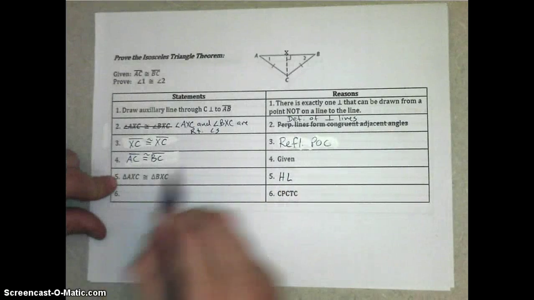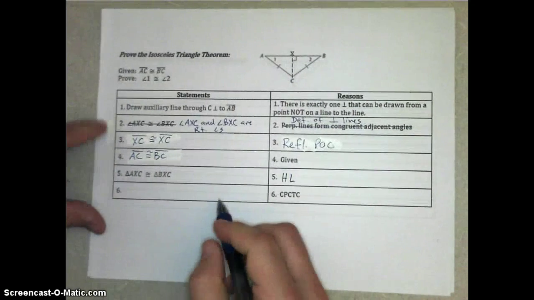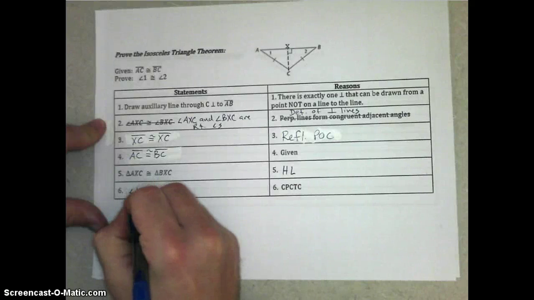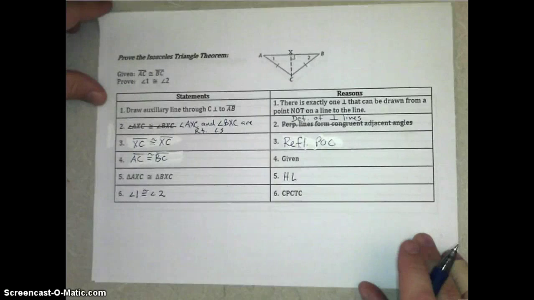Since the triangles are congruent by hypotenuse leg, these corresponding parts, A and B, must be congruent. Those are angles 1 and 2. So we can say angle 1 is congruent to angle 2 by CPCTC.